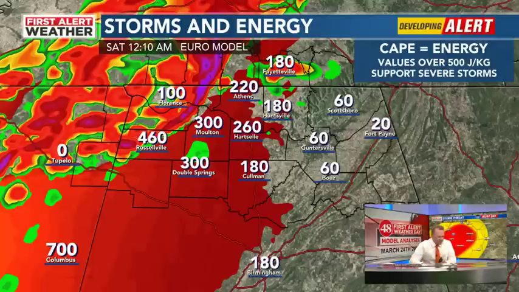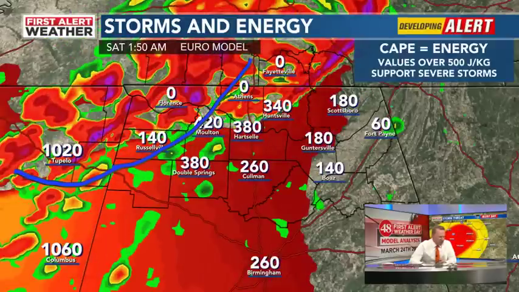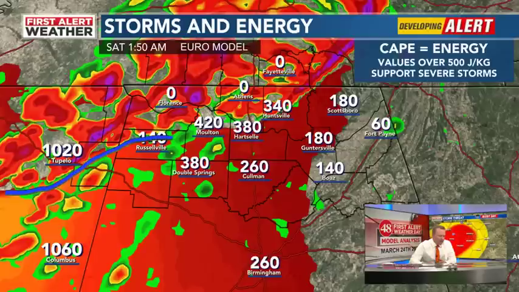But notice how everything really dies out CAPE-wise. Again, this red area is that instability, how much the air is going to float. Notice how it dies out quickly behind the main line. So what this model is trying to do is keep everything feeding along this instability boundary, and it's going to be somewhere in here. So initially we may see a weakening trend with this line. We still don't know for sure. The model's never 100%. It's usually 50% accurate sometimes.